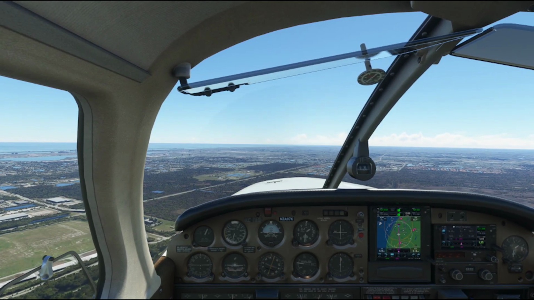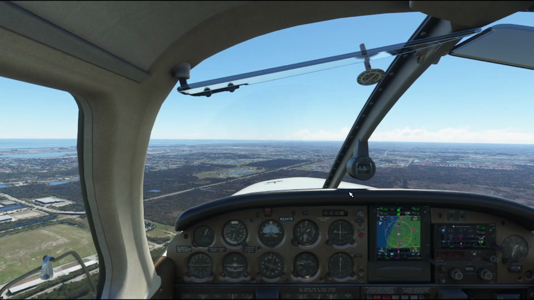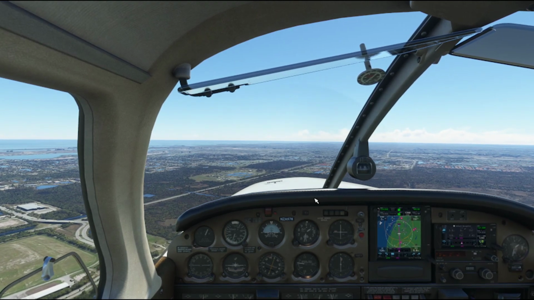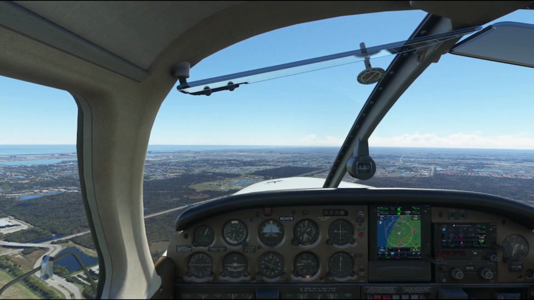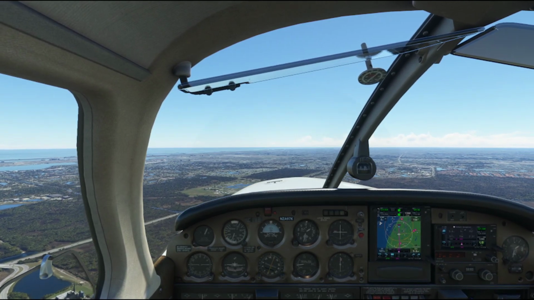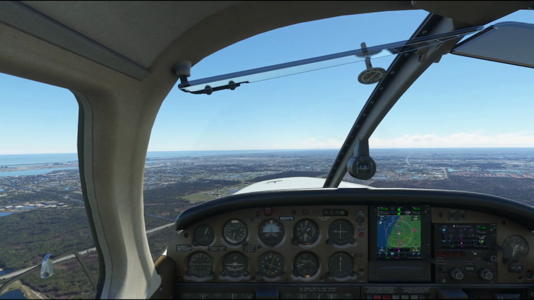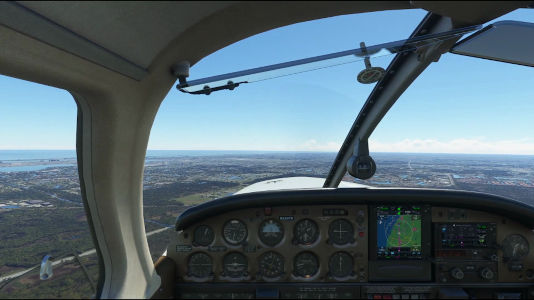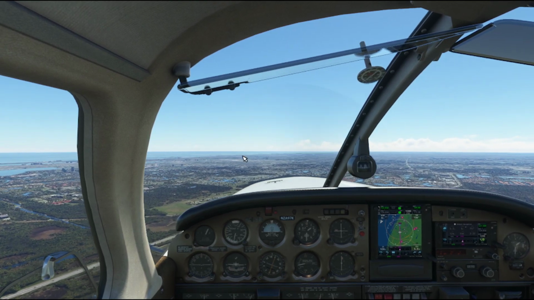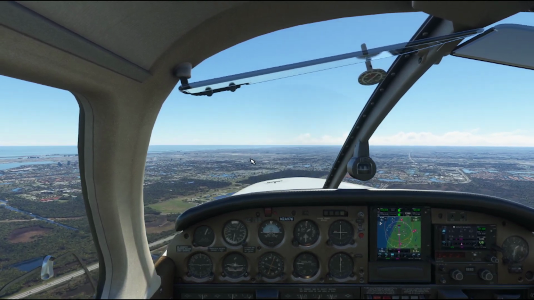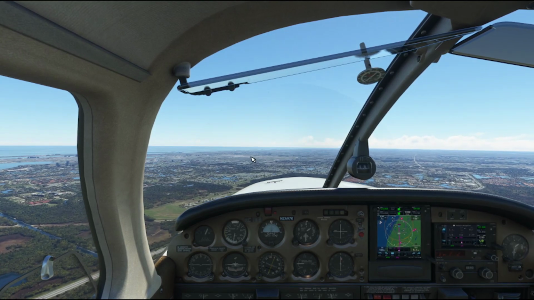So let me go ahead and switch my heading to, let's see, I think it was 279, yeah. So it's going to be basically opposite to 27 and 279, there you go. Our heading bug is right over here, which means we'll be joining the traffic pattern, and this is most probably the airport, because I can see that control tower right there.